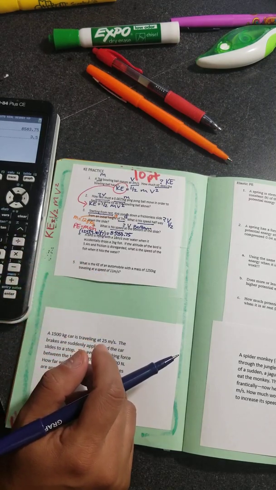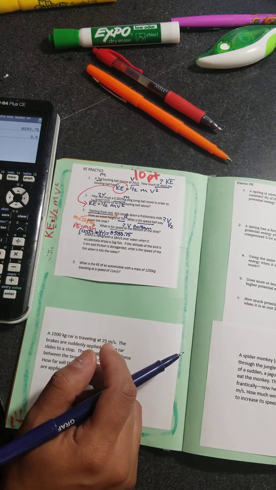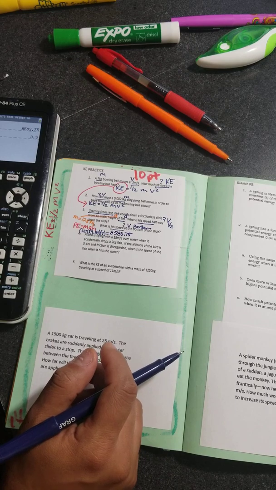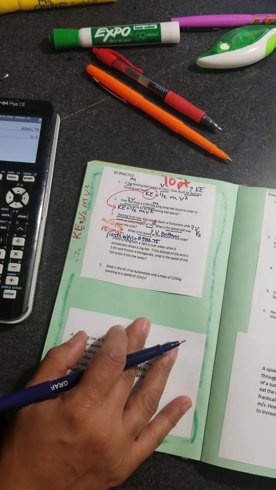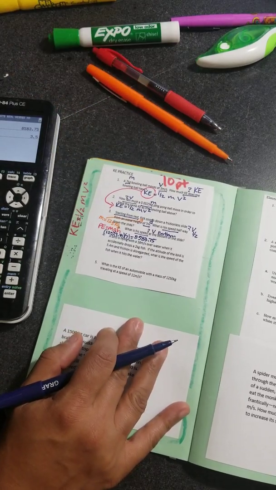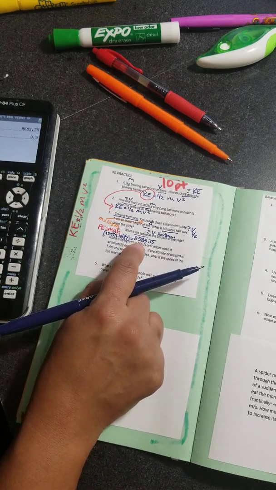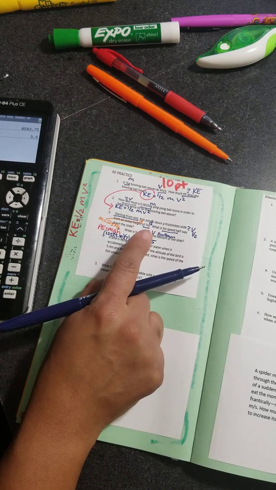So let's do KE at the 3.5 meters. And that way we can find his velocity. At halfway, wouldn't his potential energy be half of this and his kinetic energy be half? Does that make sense?